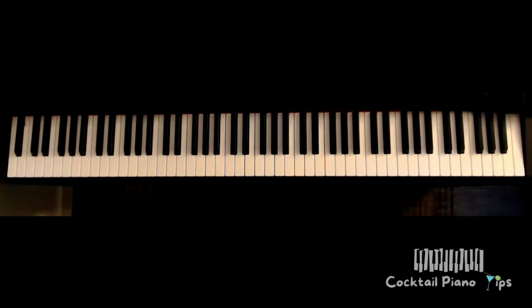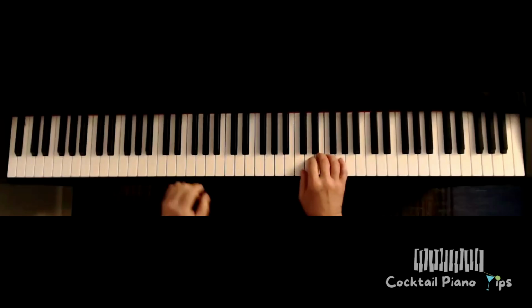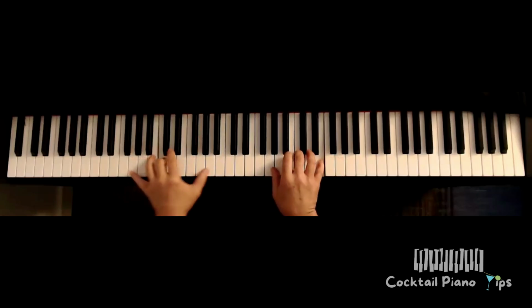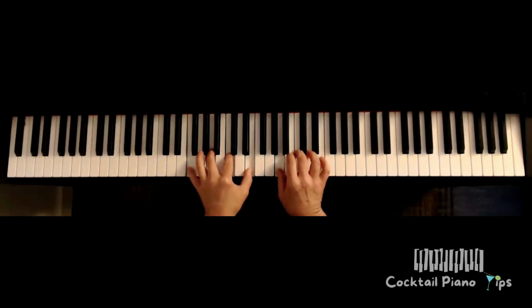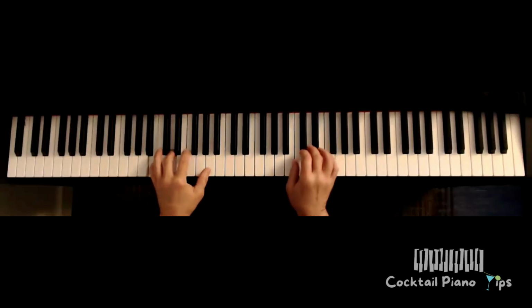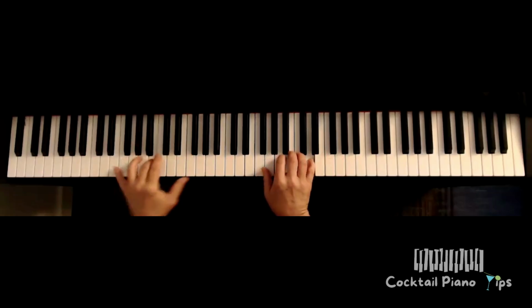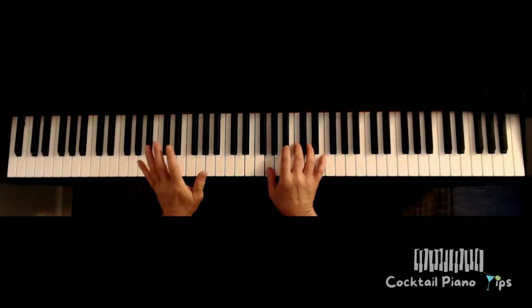Now the way I'm playing this melody can certainly be modified, right? We don't need to be playing everything so evenly. What if we just wanted to do something like... Certainly works, right?